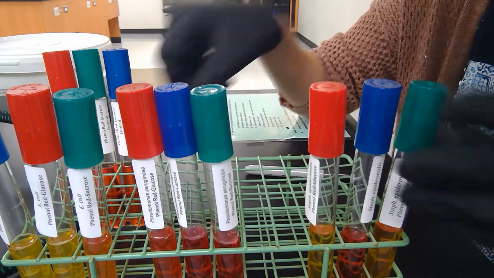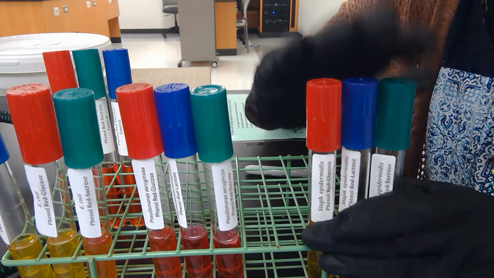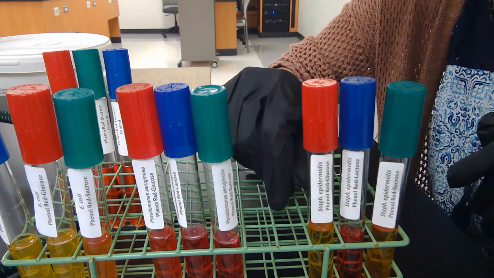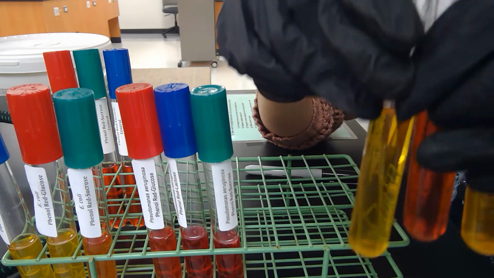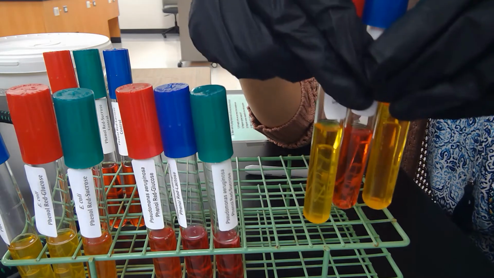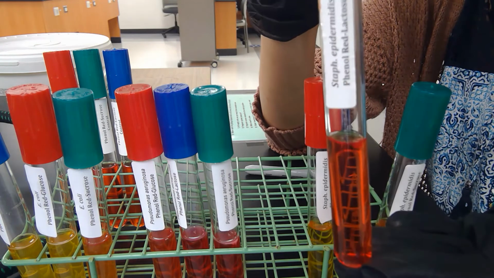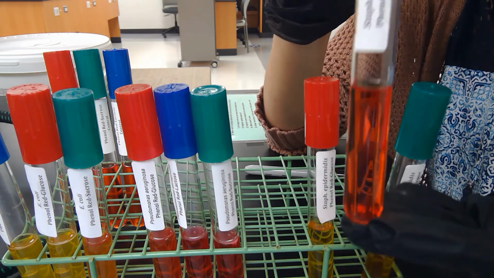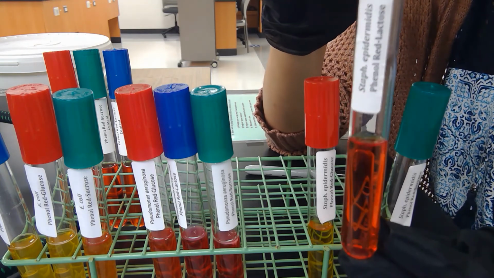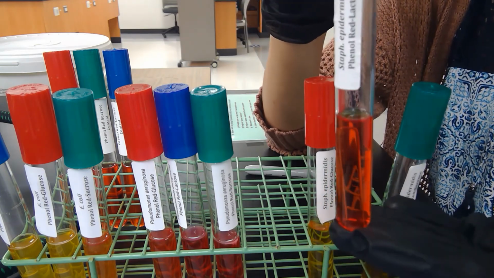We expect that Staph epidermidis can slowly ferment these three sugars, not as quickly, but it still can ferment. So we would expect that maybe these will be orange or on their way to yellow. It just would probably take longer than 24 hours. If I were to leave this one in the incubator a little bit longer, I can see if it turns yellow, then I know that, okay, this Staph epidermidis can ferment lactose. However, maybe it just takes a little bit longer.